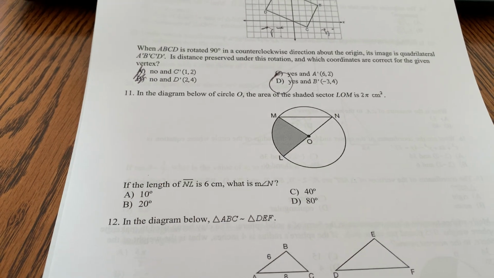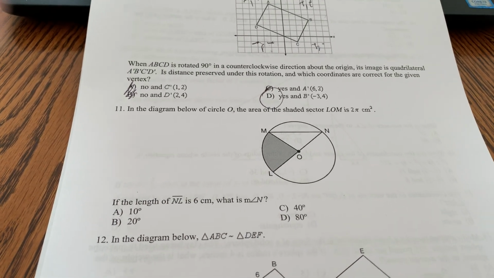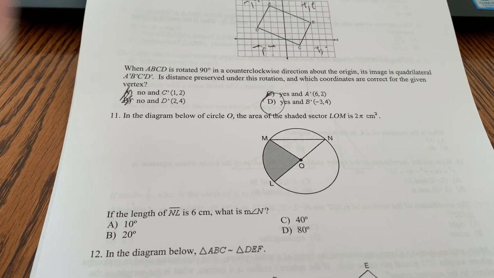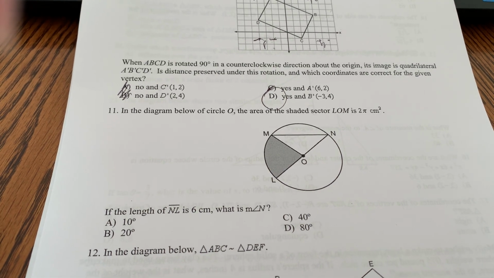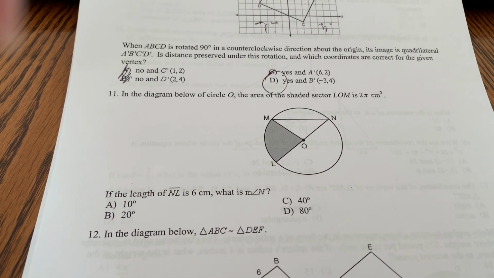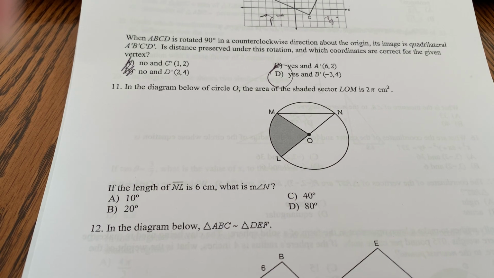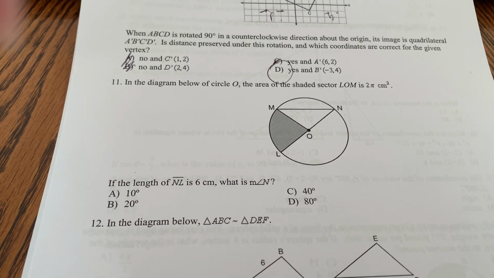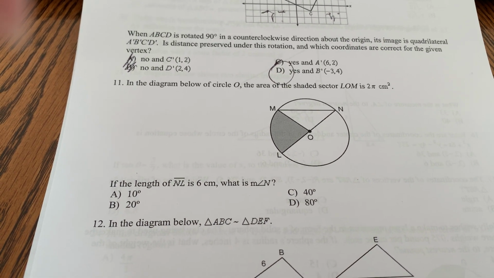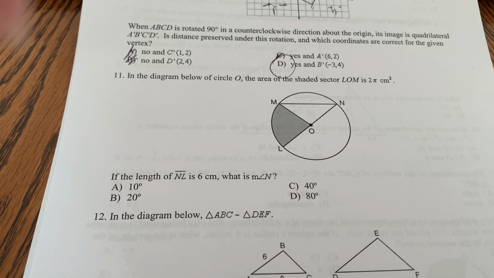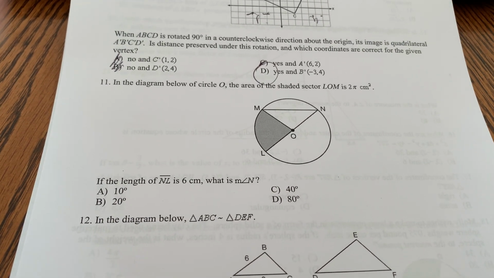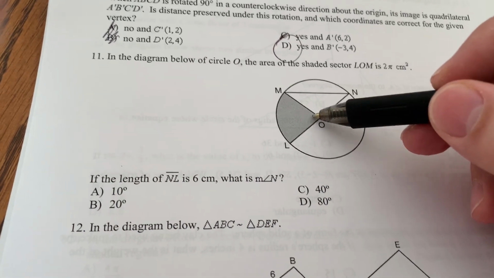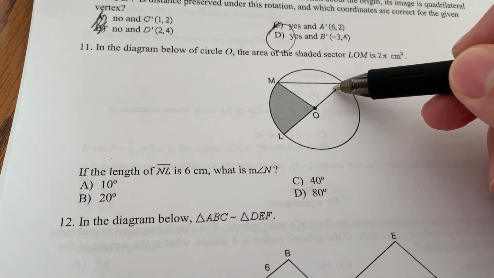All right, number 11. The diagram below, the area of the shaded sector, LOM, is 2 pi centimeters squared. We just got done doing this, all right? If the length of NL is 6 centimeters, what is the measure of angle N? So this is where this one gets fun, guys. We gotta mix some stuff in here, okay? So we're not looking for the measure of angle O, we're looking for the measure of angle N.